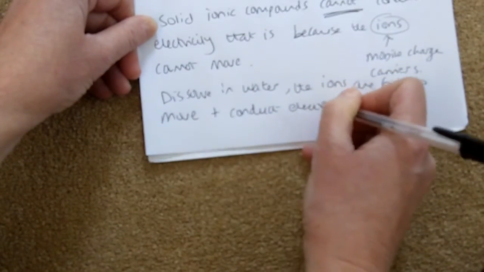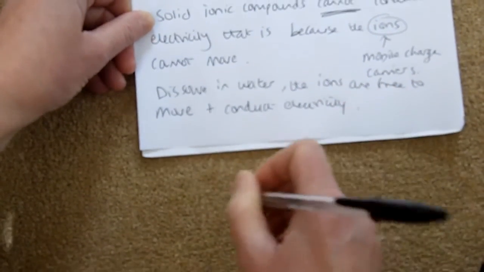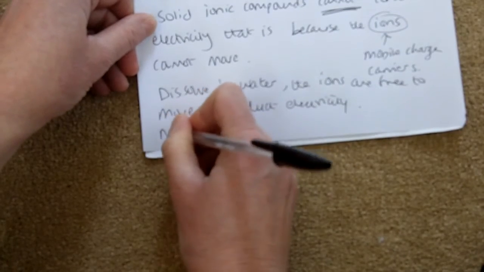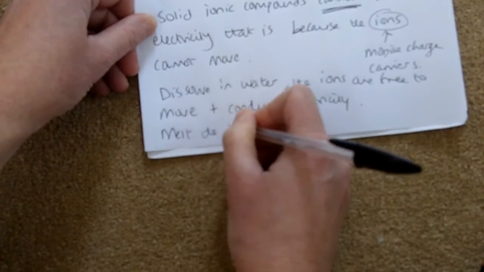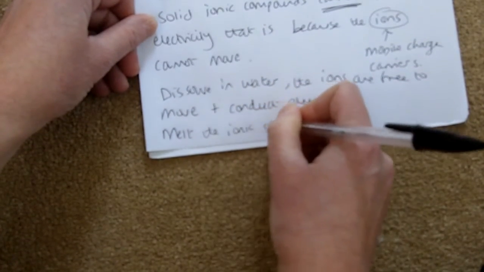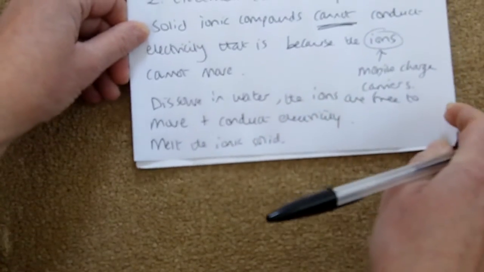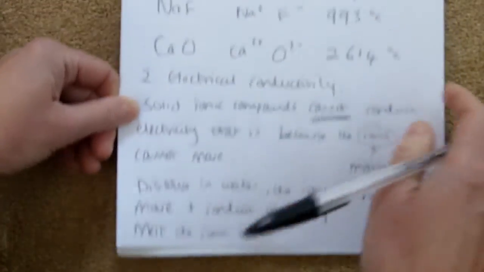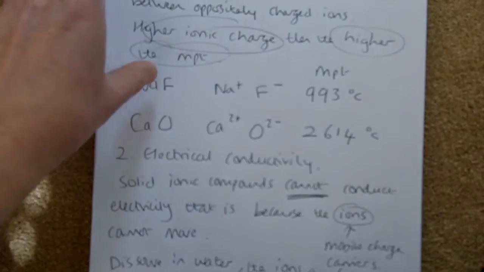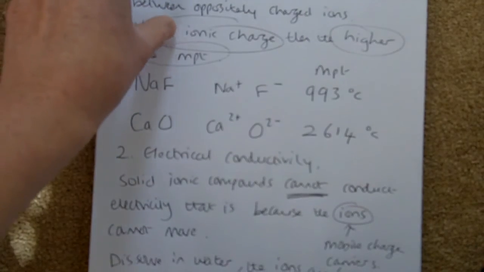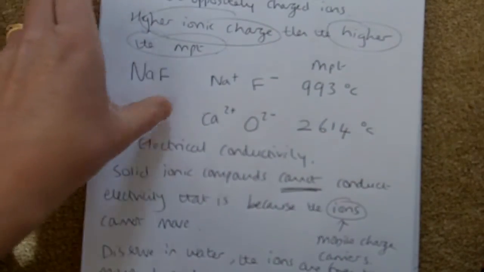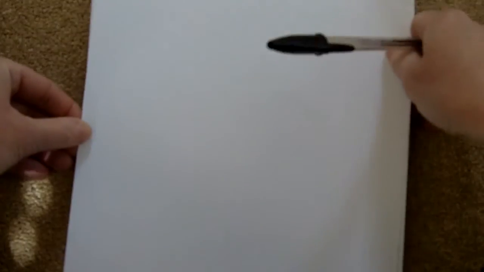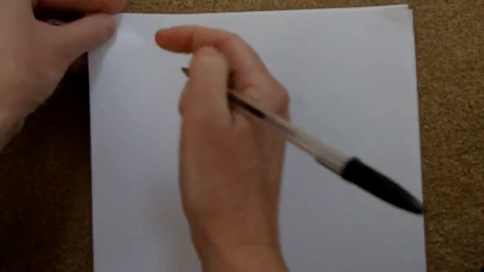Also, as well as dissolving in water, if you melt the ionic solid, the ions are free to move as well. So that's electrical conductivity, and the last property is solubility.